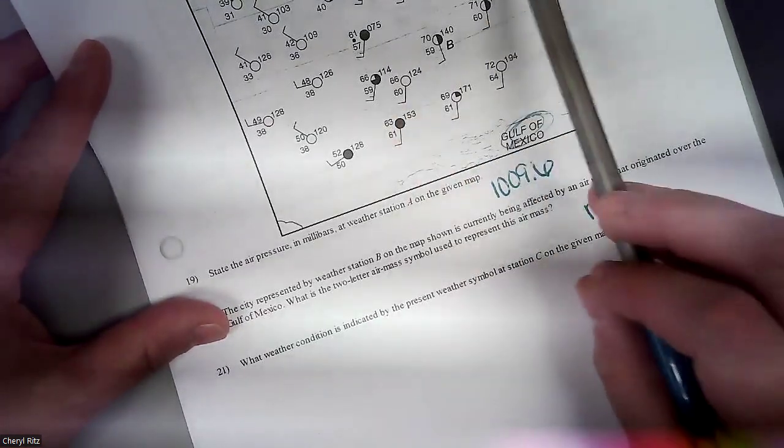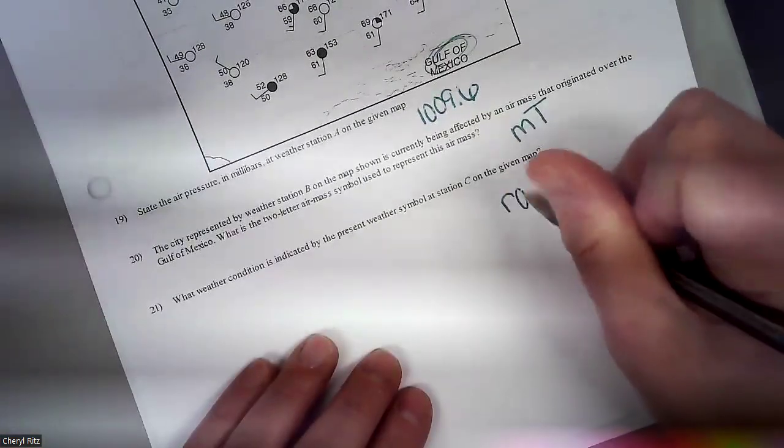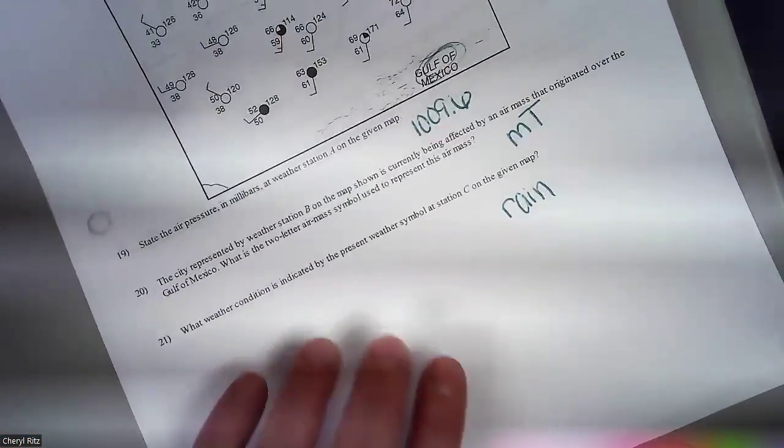And Station C has a dot. Where the heck is Station C? Station C has a dot, so that's rain. Guys, be careful. Rain showers is not the same as rain. So if you had put rain showers there, I couldn't give you credit.